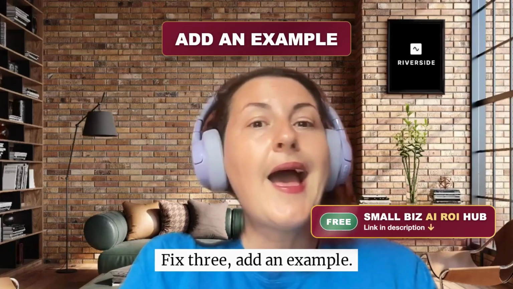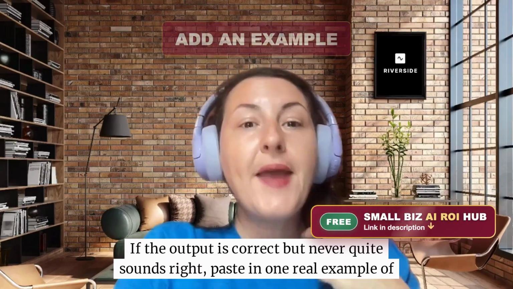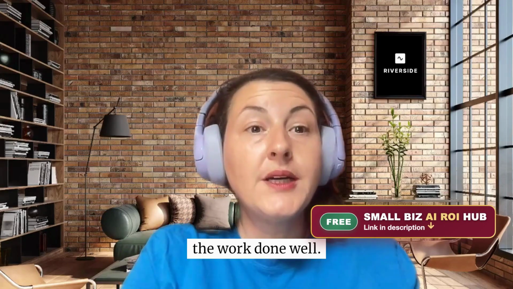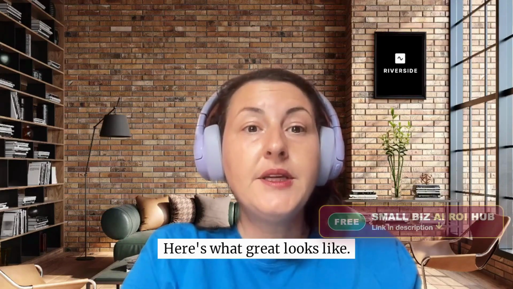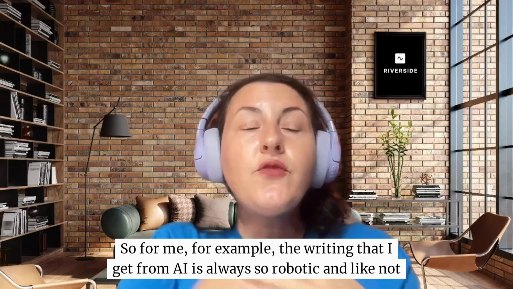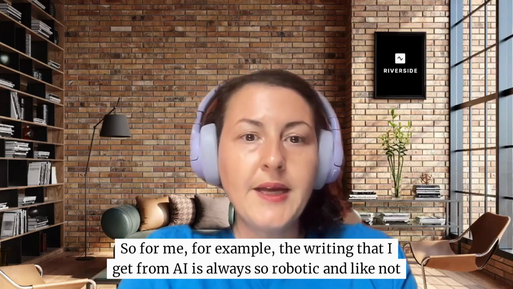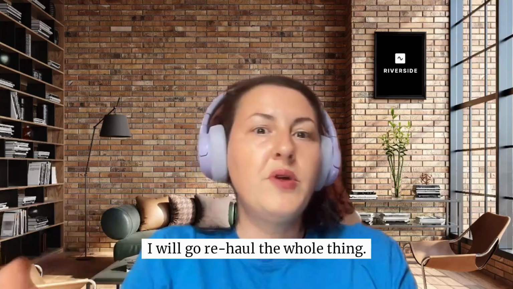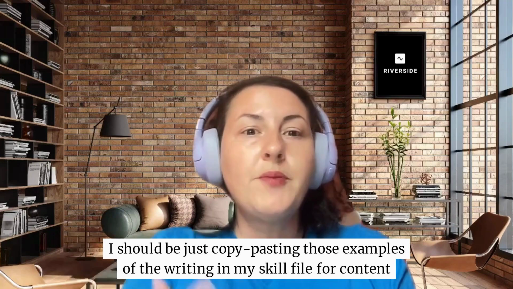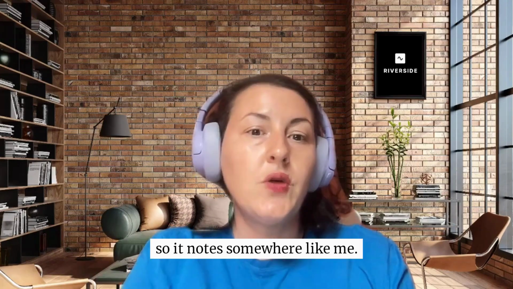Fix 3, add an example. If the output is correct but never quite sounds right, paste in 1 real example of the work done well, labeled. Here's what great looks like. 1 good example does the work of 10 rules. So for me, for example, the writing that I get from AI is always so robotic and not human. I will go redo the whole thing. I should be just copy pasting those examples of the writing in my skill file for content so it knows to sound more like me.